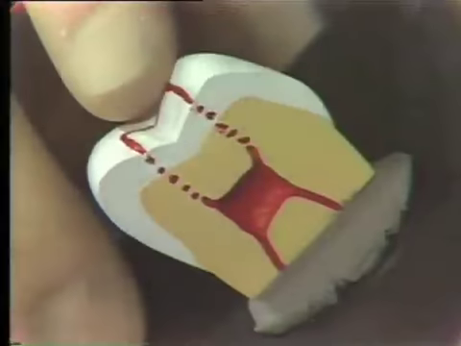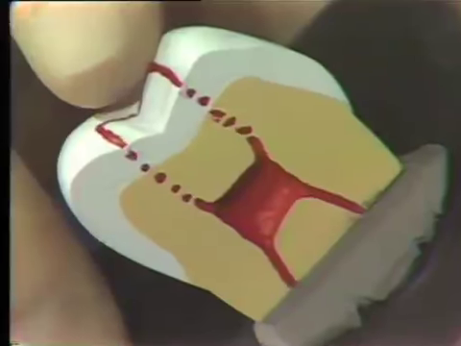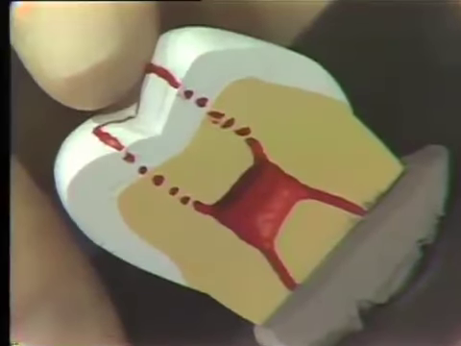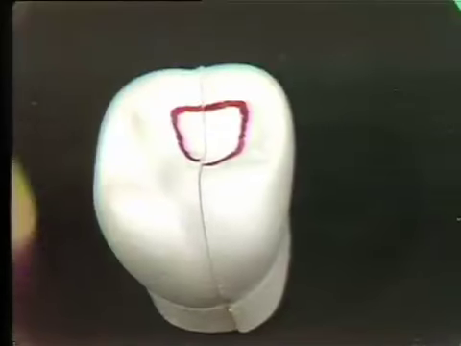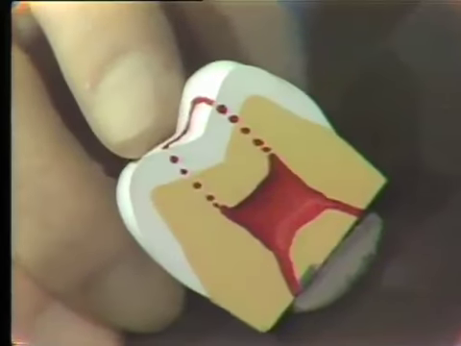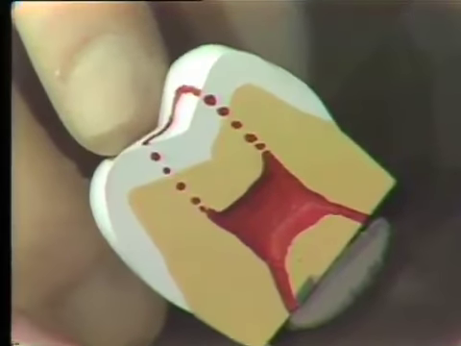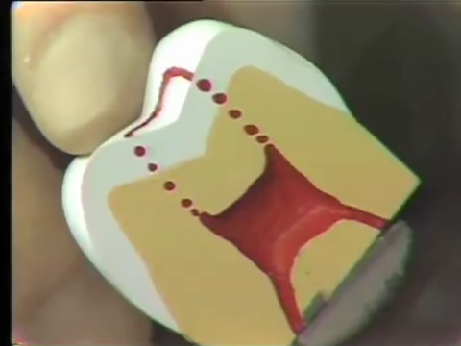Once again, if we open this tooth up, you can see that this corresponds with the roof of the pulp chamber. And finally, the maxillary molar. With the outline form of the pulp, we open the tooth up. This is the roof of the pulp chamber that we want to remove, and we'll have access to all of the pulp chamber and the canals.